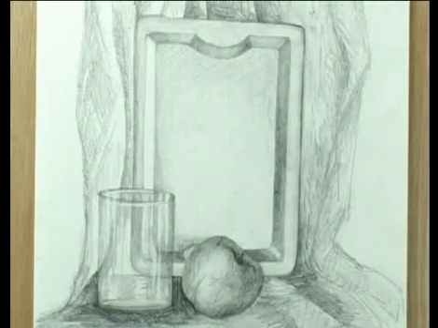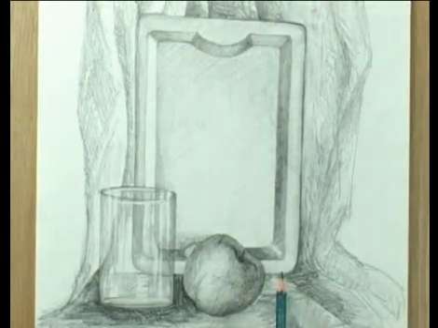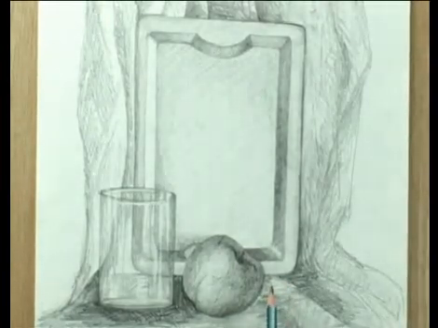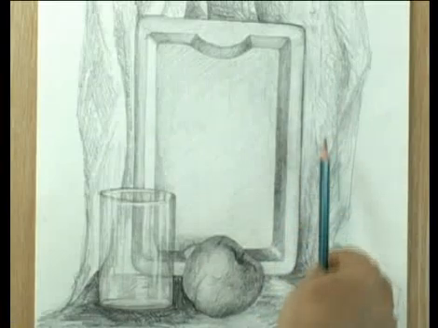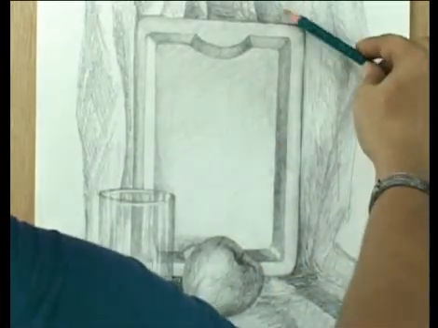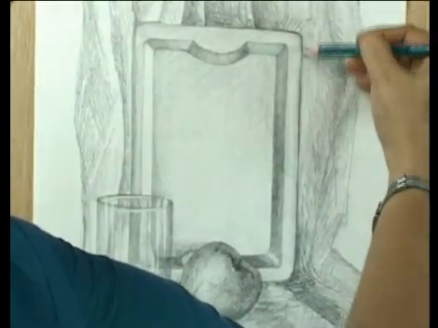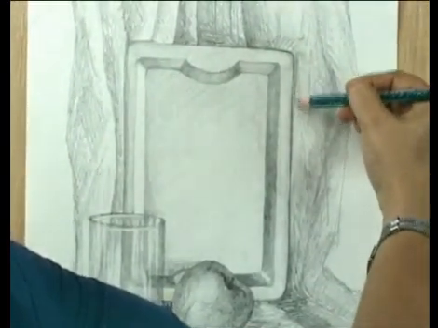If your background appears to be darker, then you should add some values to the foreground so that our foreground and background are visually weighted equally, like this.